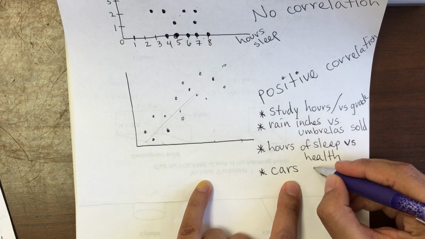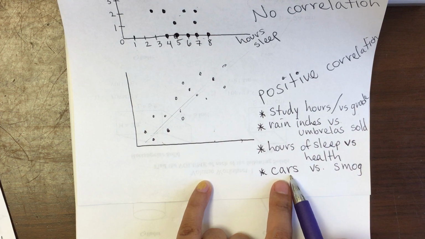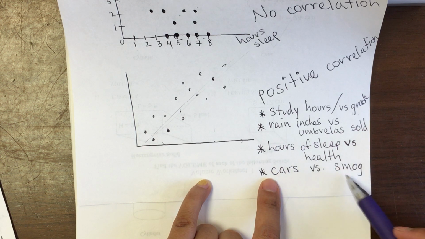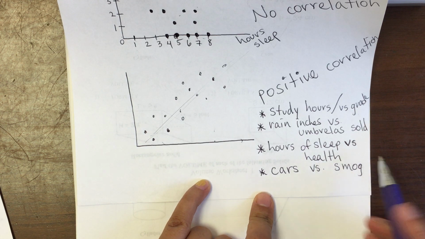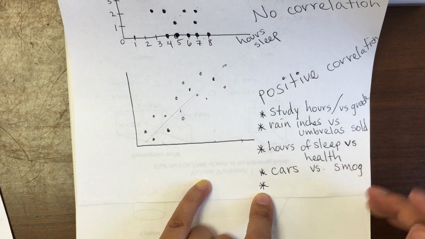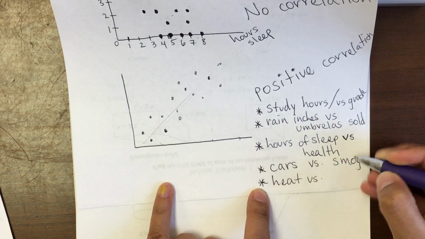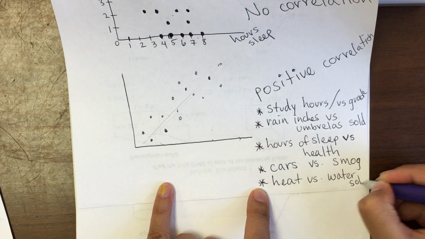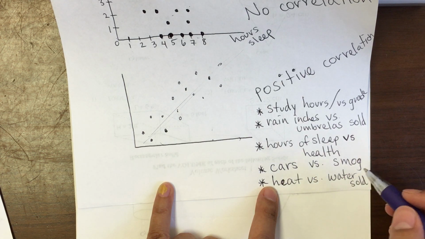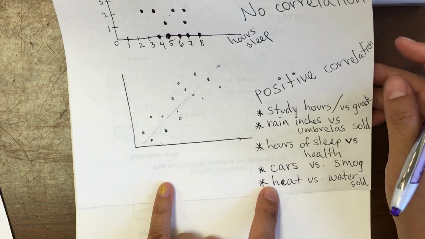Okay, another one that came up, although things are changing, cars versus smog or pollution. Hopefully with the new technologies that are coming up, that's not going to be the case, because maybe the more cars we have, the less smoke there is going to be if we have green or hybrid vehicles. But for now, the more cars there are, the more smoke there'll be. And then another one they came up with was heat versus bottles of water sold. So if it's super hot on a certain day, then more bottles of water will be sold. Okay, and in all of those, the more you have on X, the higher it's gonna go on Y.